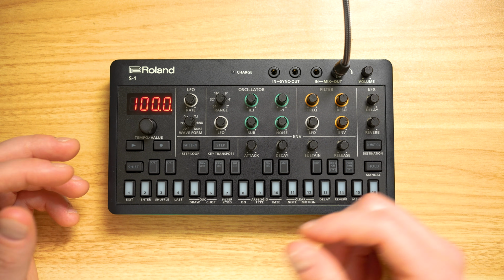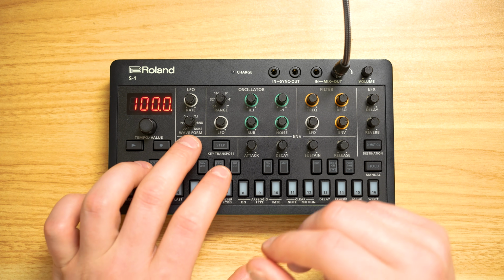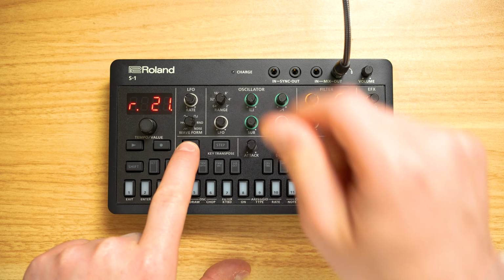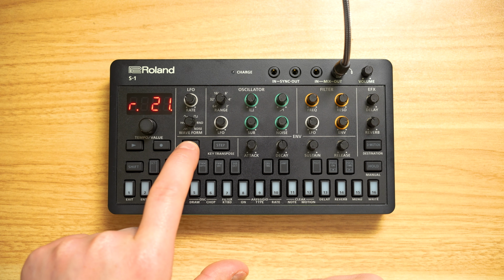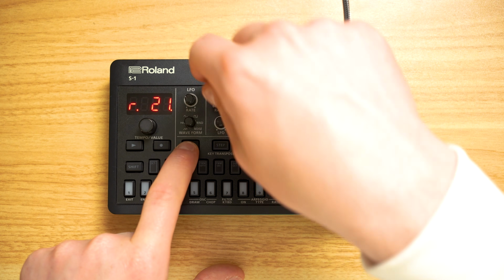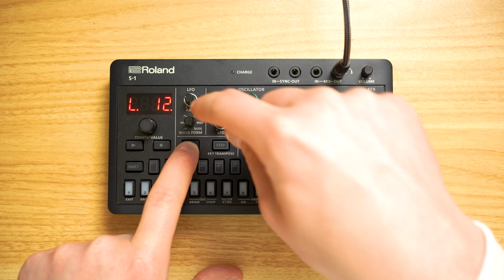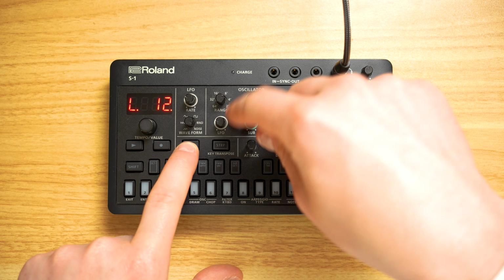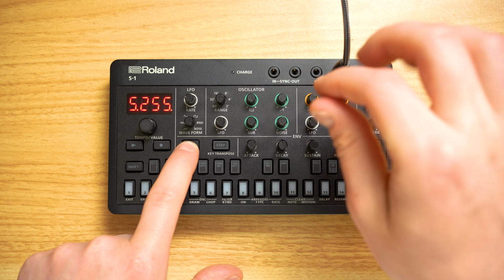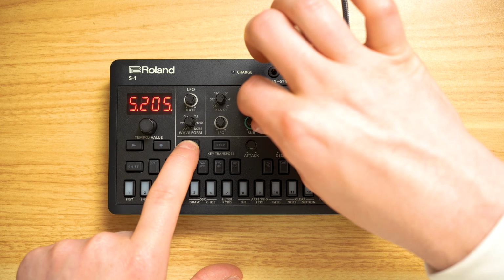So, like I said, that is extremely useful. Let's just go over the patch that I've created here. If you don't know, if you hold down pattern and adjust anything, it will show you exactly the value that makes up that. So we have the rate of this LFO set to 21. It is set to a reverse saw. Controlling the pitch LFO is 12. The range is set to 16. This custom oscillator is set to 255. The actual saw oscillator is set to 205.